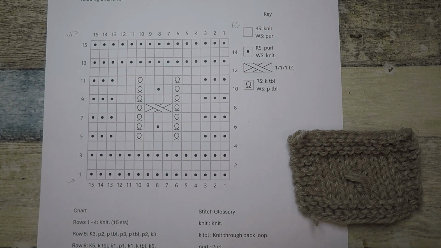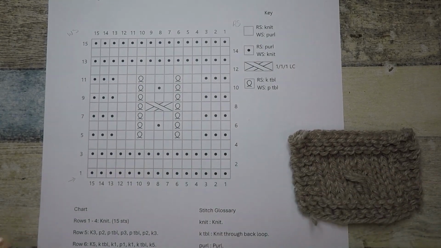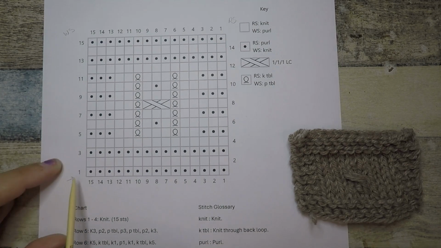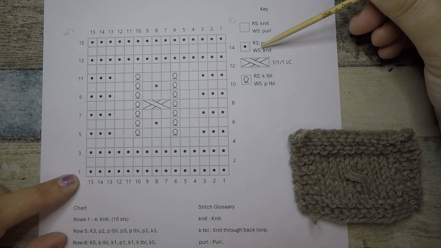When you read your chart, you're always reading wrong side rows from left to right and right side rows from right to left. So since my chart has the first row on the wrong side, I'm going to read this first row in this direction. Now this is an easy row because I can come up here and look at my key.